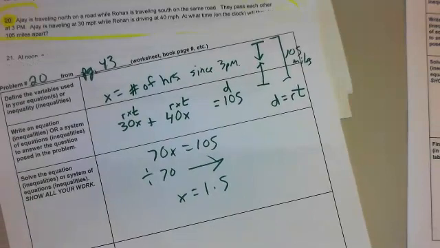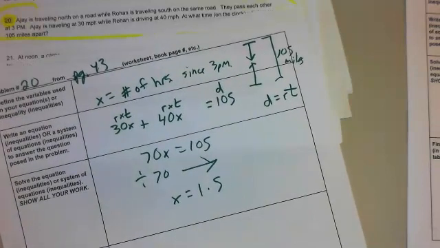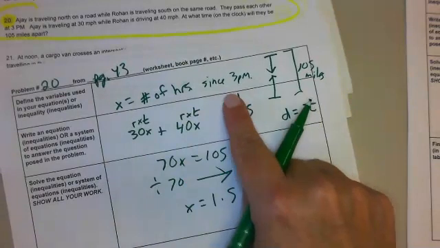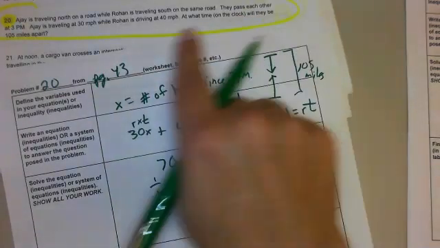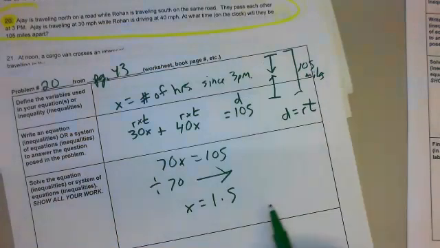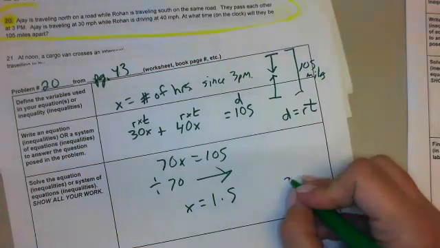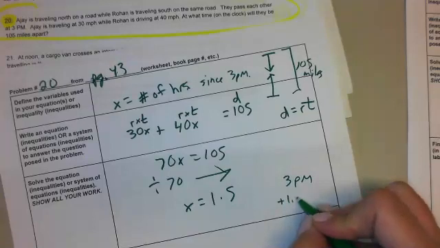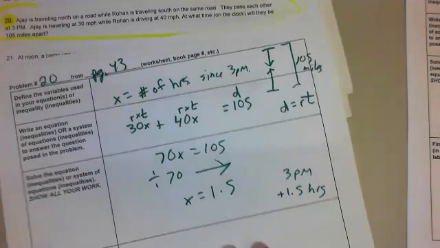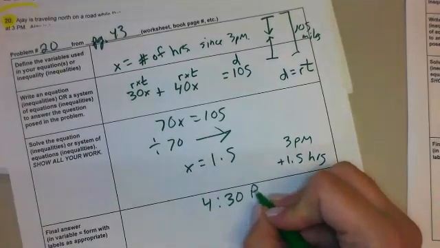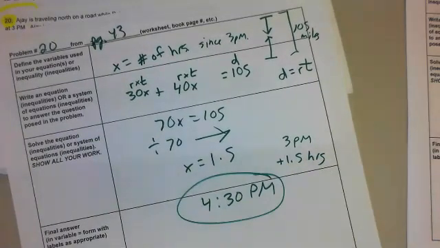So let's think about what that 1.5 means and what the question is asking. 1.5 hours since 3 p.m. They pass each other at 3 p.m. At what time on the clock will they be 105 miles apart? So 3 p.m. plus 1.5 hours is going to put us at 4:30 p.m. Super tricky problem.